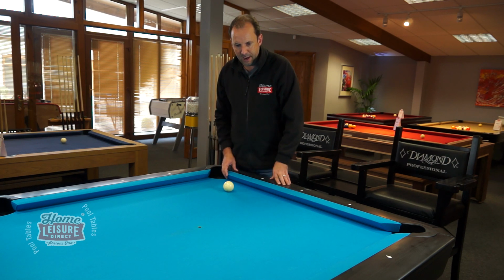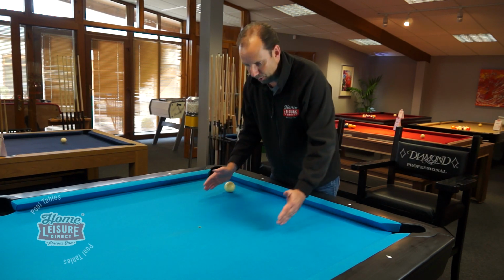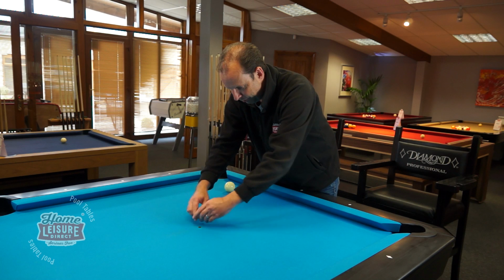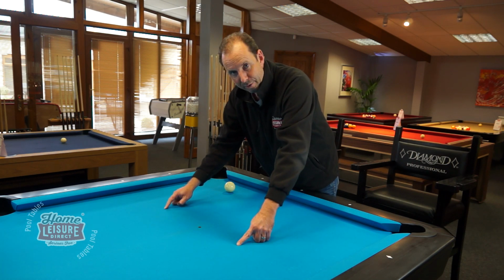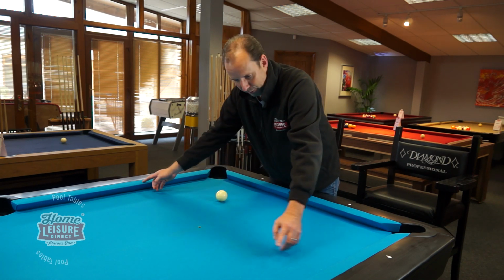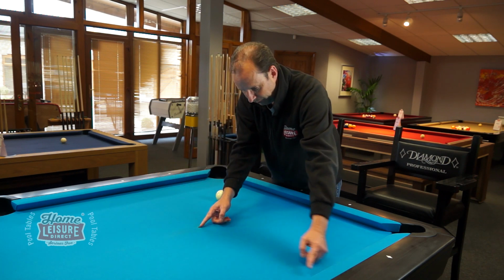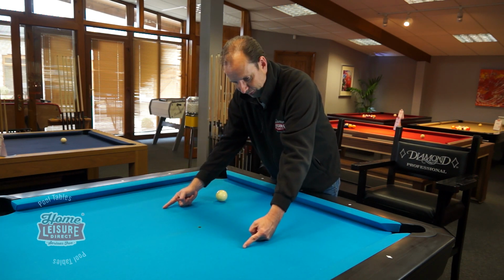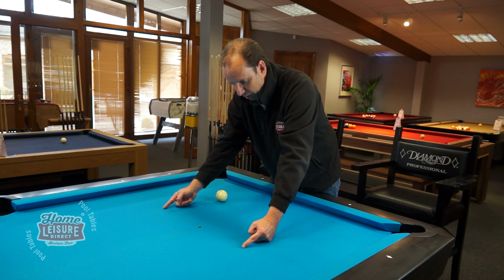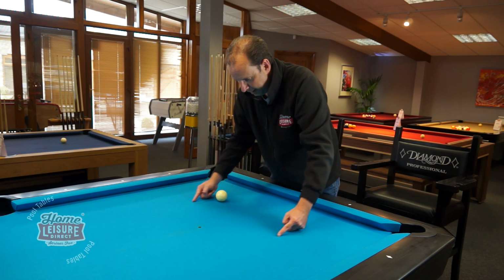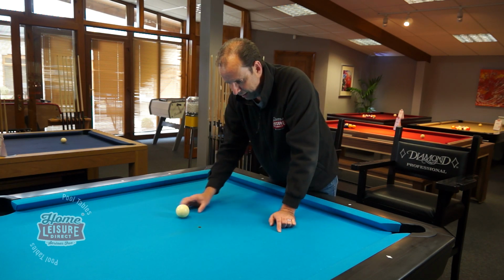A lot of tournaments now will have what they call a break box, which will basically be an invisible area within which you have to break from. So it's 50% of the width of the table in the middle. So it's basically as if you've got two spots there, and these will be lightly marked on the cloth so you can see where they are, and you've got to break from within that area.